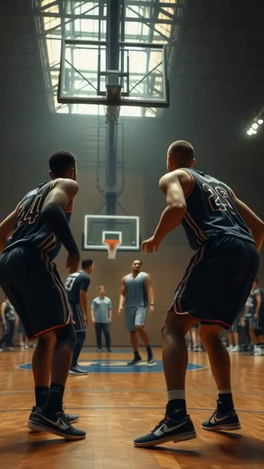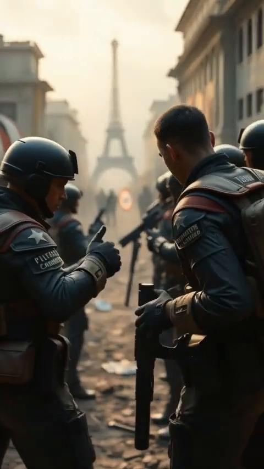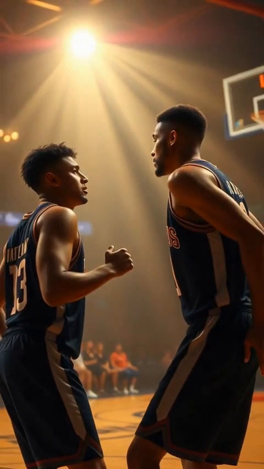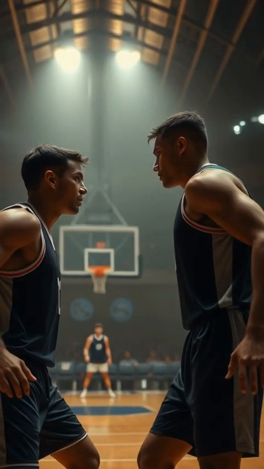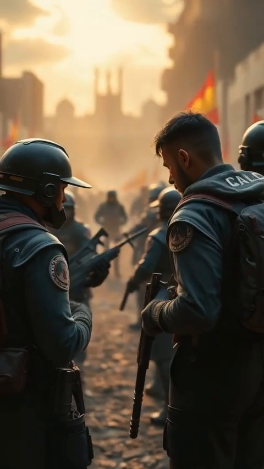Should you push in transition or set up a half-court possession? Is this the time to hunt a 2-for-1 opportunity? Do we need a quick shot or clock management? These decisions reflect basketball intelligence beyond physical execution.